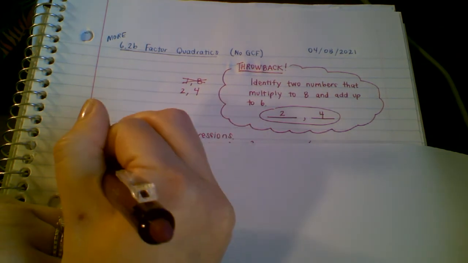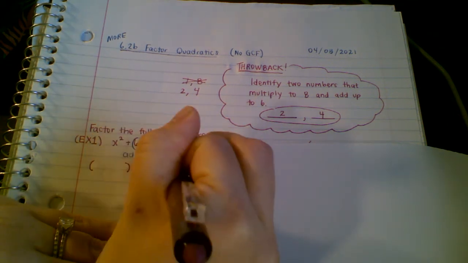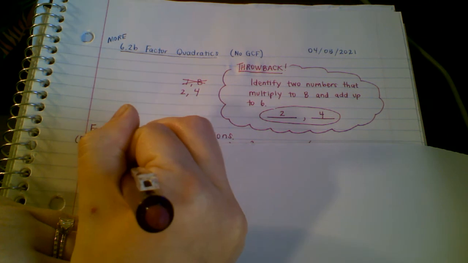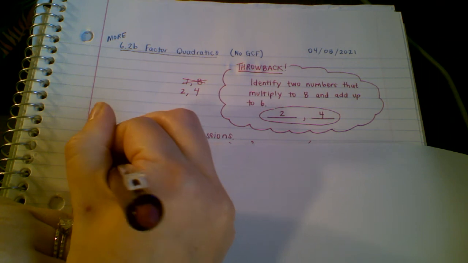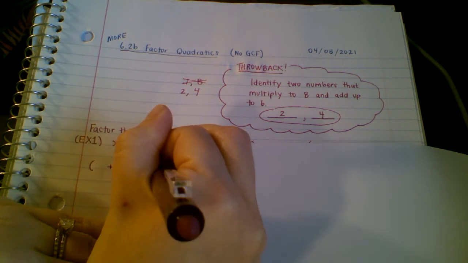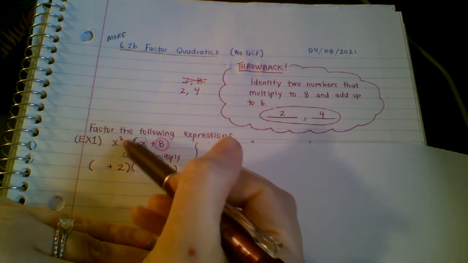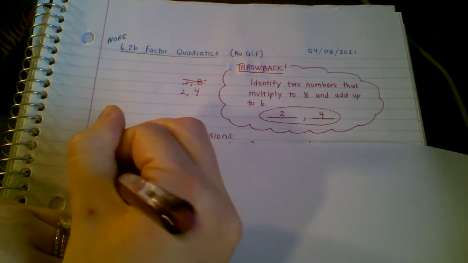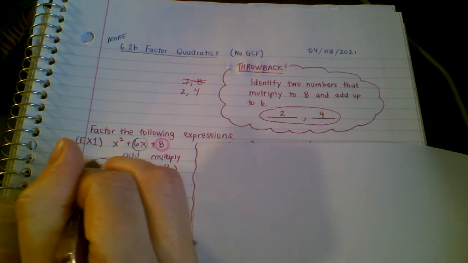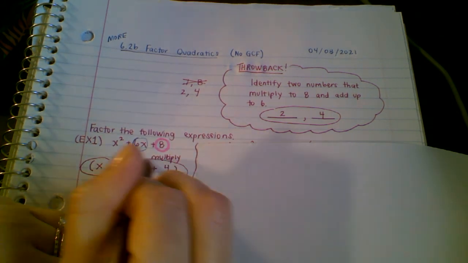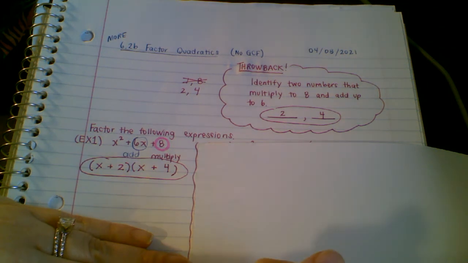So here's how we write our answer. We have 2 and 4. Now these were both positive numbers, so we put plus signs in front of them. And where did this x squared is going to go? Well, x times x is x squared, so that's where we write it in our answer. X plus 2 times x plus 4 is factored.